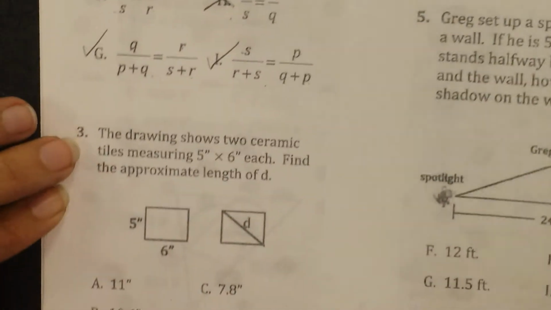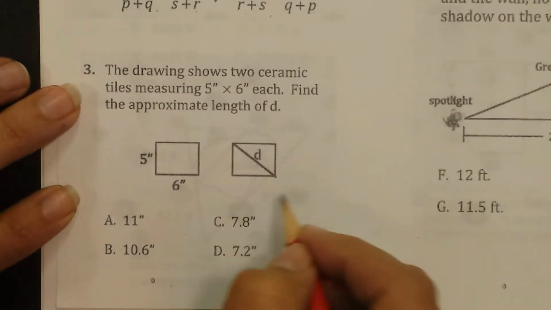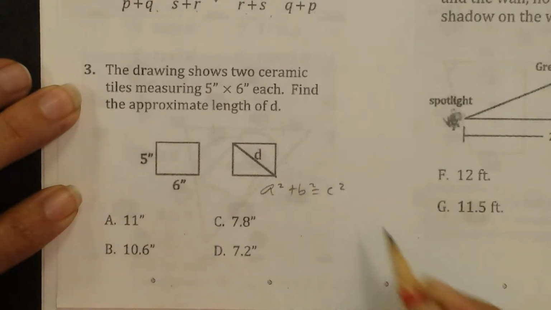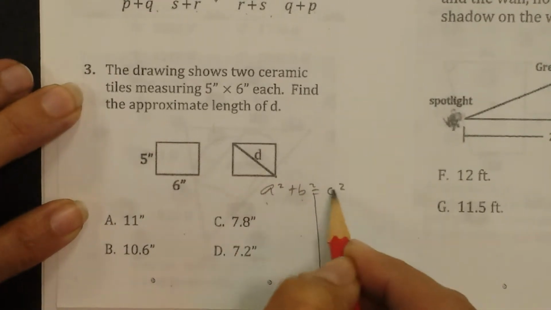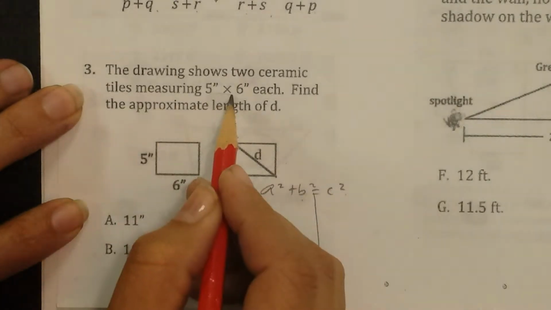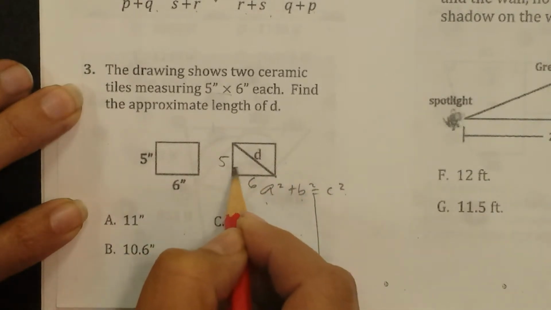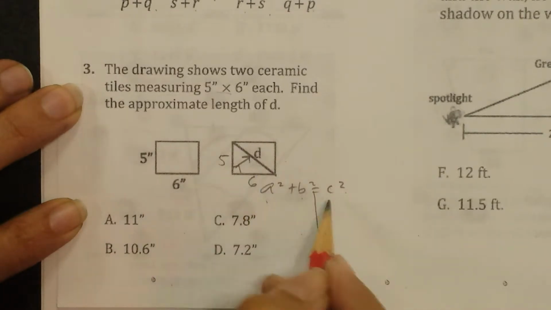Looking at the next one, all right, this requires you to use Pythagoras theorem, which is basically a squared plus b squared equals c squared. All right, where a and b doesn't matter, but c is always the longest side. All right, always opposite the 90 degrees. So it tells you that all of them are 5 by 6. Okay, so that means that must be a 90. Longest side is always c.